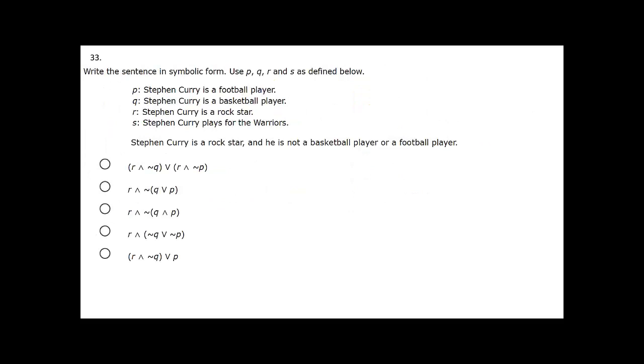33. Write the sentence in symbolic form. P is Stephen Curry is a football player. Q is Stephen Curry is a basketball player. R is Stephen Curry is a rock star. S is Stephen Curry plays for the Warriors. And the sentence we want to put back in symbolic form is Stephen Curry is a rock star, comma, and he is not a basketball player or a football player.